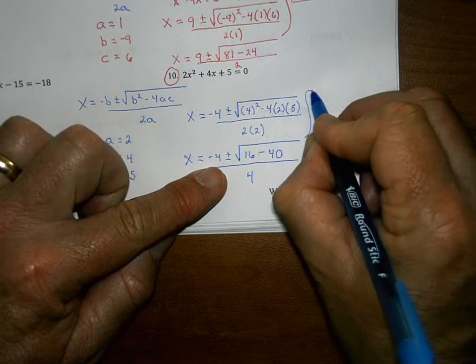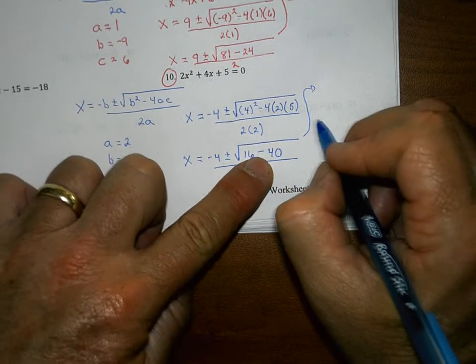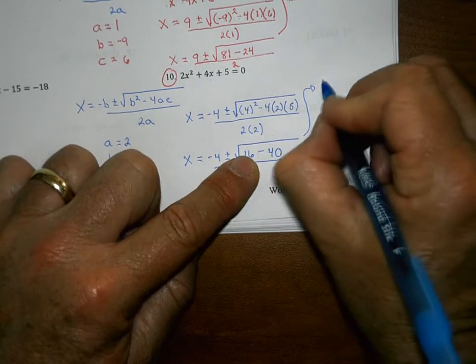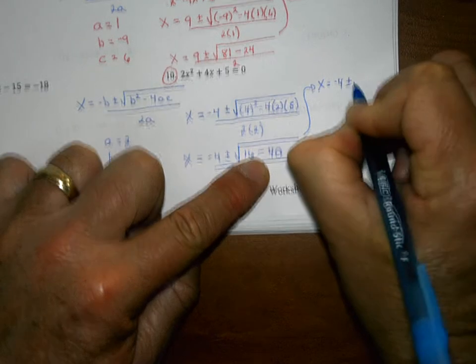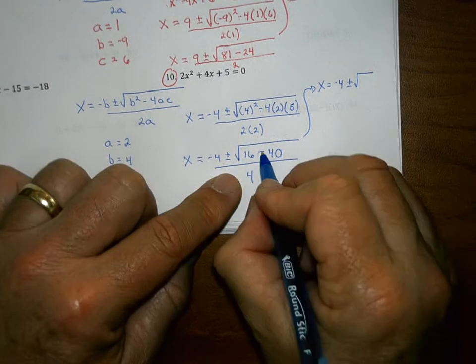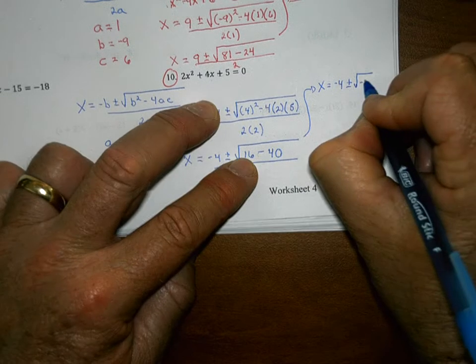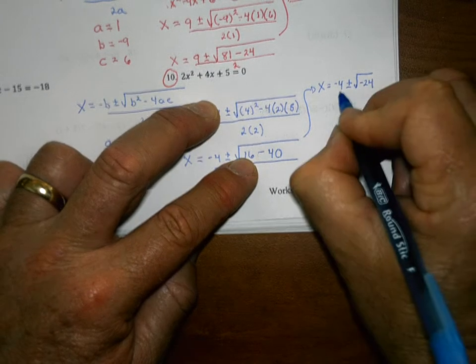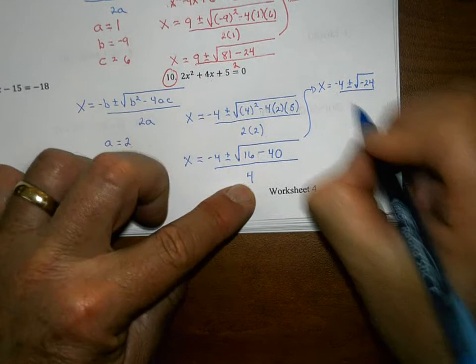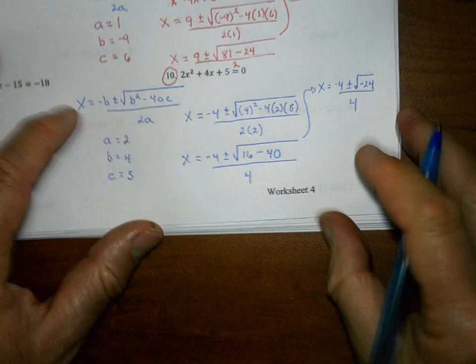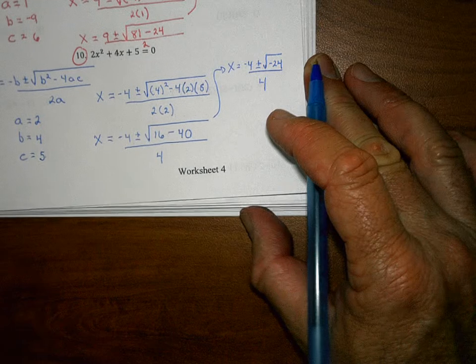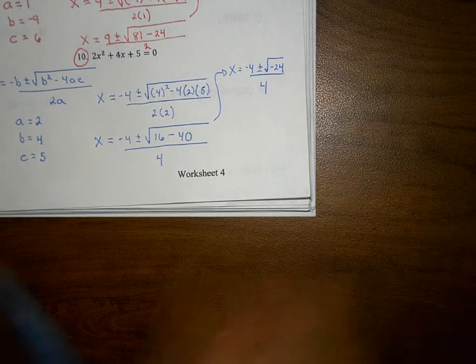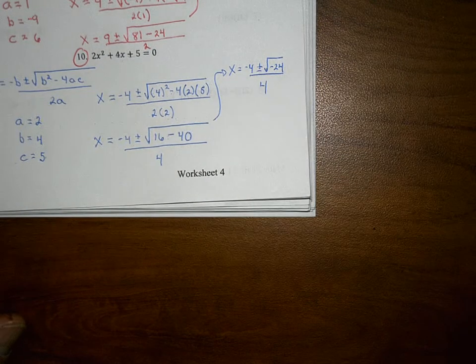Now I'm going to continue to work this out. I'm going to simplify out the square root symbol. So I'm going to get x is equal to negative 4 plus or minus the square root. 16 minus 40 is negative 24. And then I'm going to divide that all by positive 4. Alrighty, so now square root of negative 24. What do I do with that? Well, first of all, I have a square root of a negative number. So what does that tell me? It tells me my answer is going to be an imaginary answer.